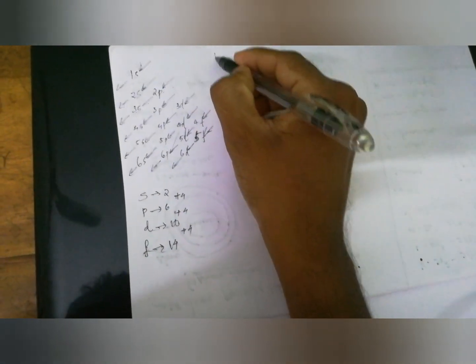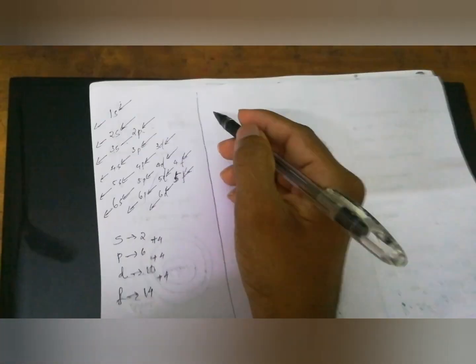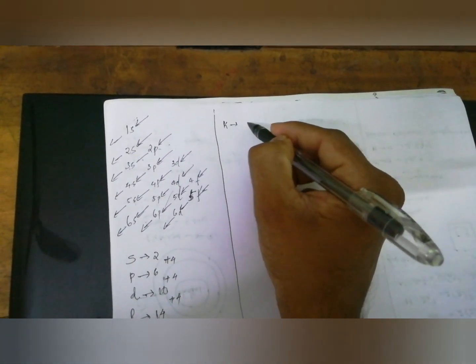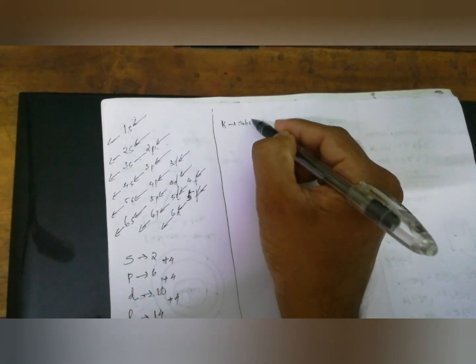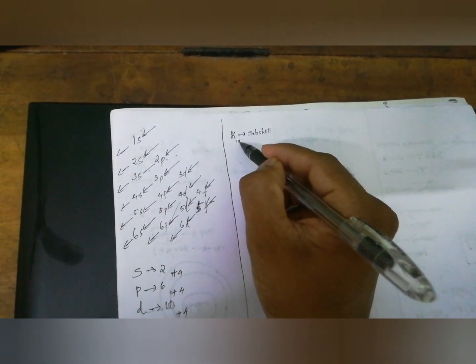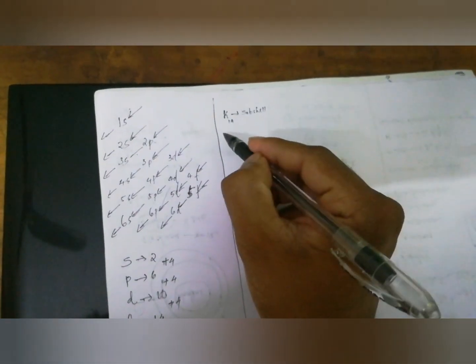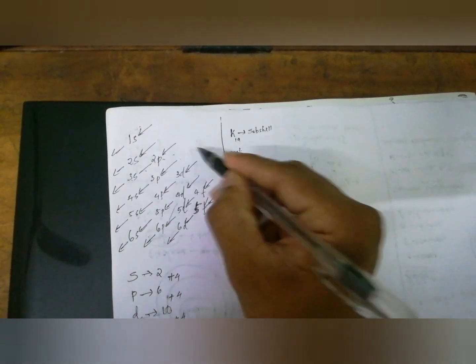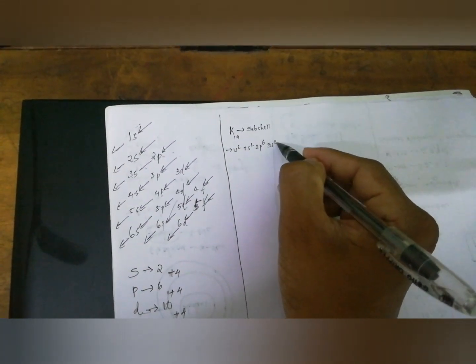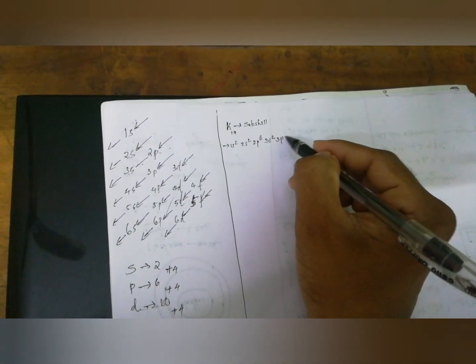Then guys, let's look into the electronic configuration of potassium. We can write the subshell electronic configuration for potassium, where 19 is the atomic number. The subshell electronic configuration will be 1s2, 2s2, 2p6, 3s2, 3p6, 4s1. Okay, this is the subshell electronic configuration.